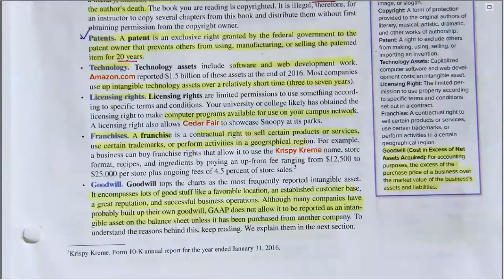So the amount that you pay to buy that franchise can be put into an intangible asset account, a long-term asset account called franchise fees. And you would amortize that over the life of your franchise agreement. However, if the franchise agreement is renewable, you wouldn't bother amortizing that. It depends whether it's renewable or not.